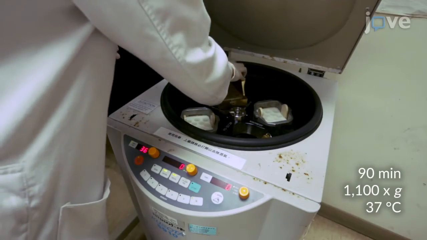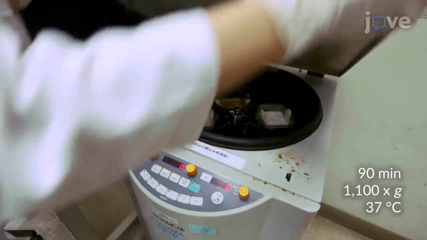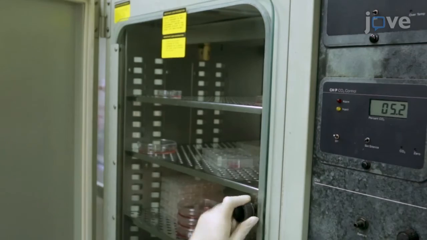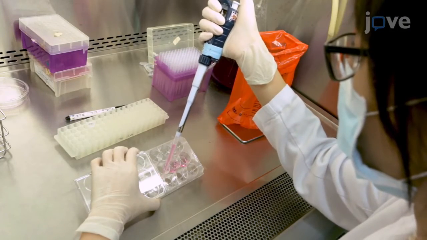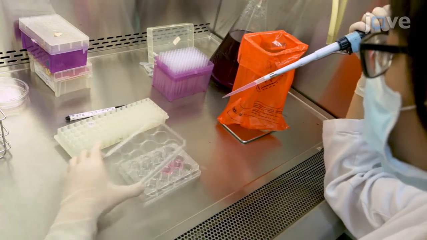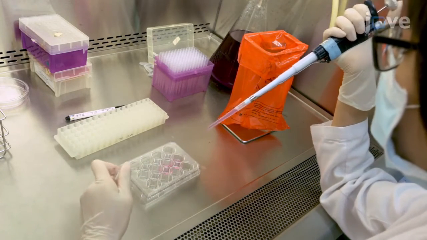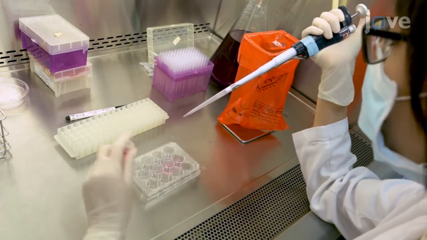Next, spin the plate at 1100 × g and 37 degrees Celsius for 90 minutes. Then incubate the infected cells overnight at 37 degrees Celsius. The following day, remove the polybrene by collecting the cells into 15 milliliter tubes and centrifuging, then replace the media with fresh complete medium containing the FLT3 ligand and beta-estradiol.